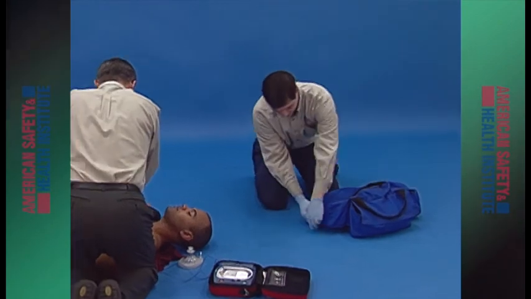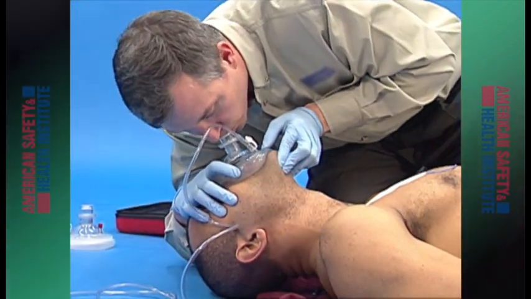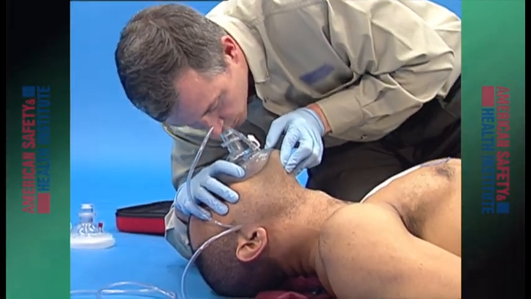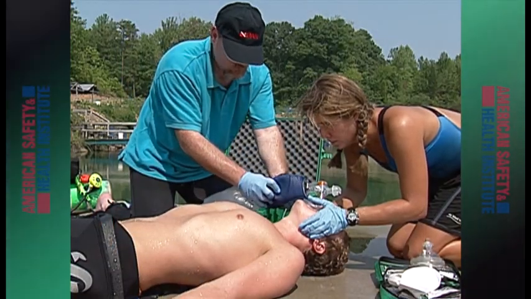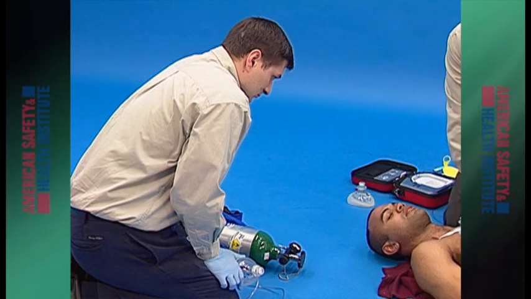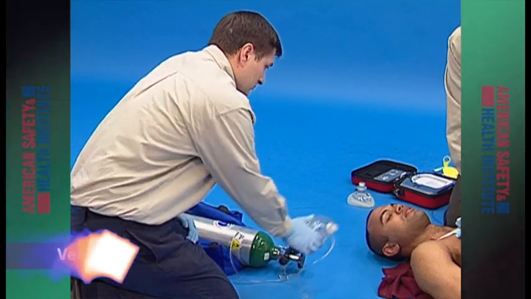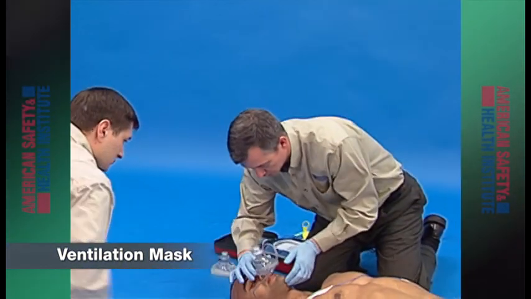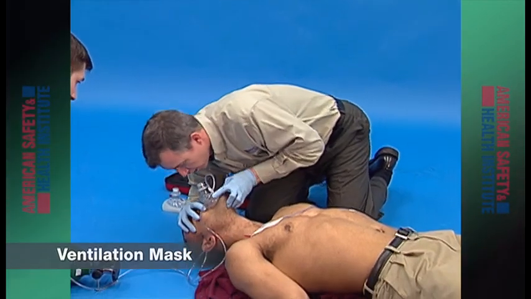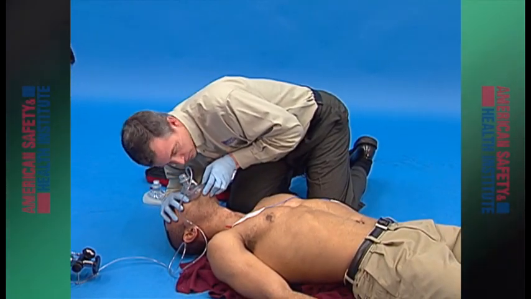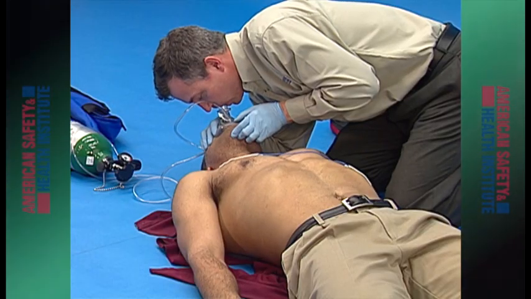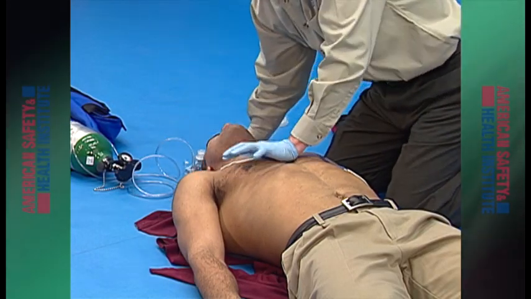Other delivery devices are used when a patient is not breathing. These devices use a provider's breath or a compressed bag to force oxygen into the lungs of the patient. A ventilation mask with connected oxygen flowing can increase the oxygen concentration of rescue ventilations from approximately 16 to 17% found in the rescuer's exhaled air to about 50%.